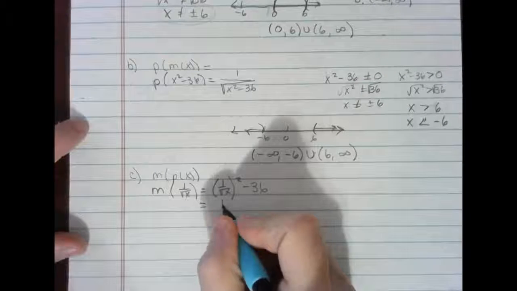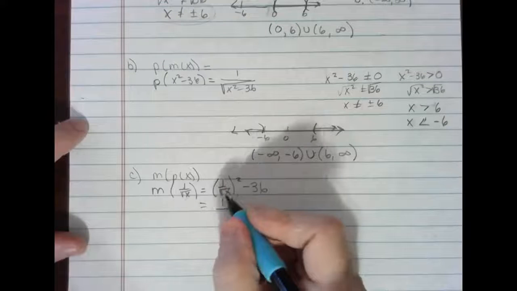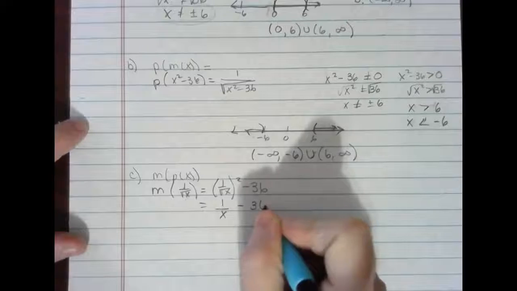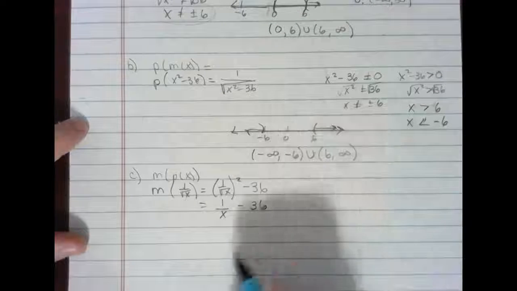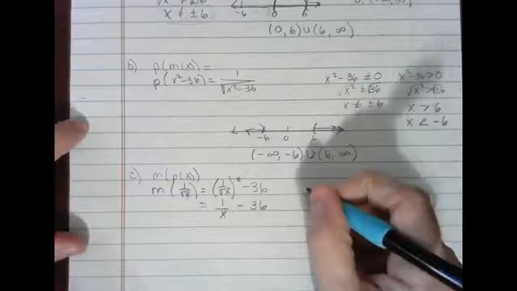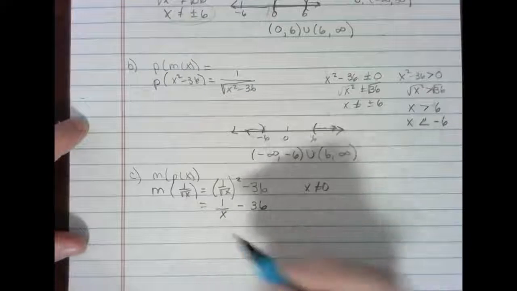And this is going to be 1 squared is 1. Square root of x squared is x minus 36. And we really can't do any more with that. So right now, x can't be 0 because that would make that undefined.